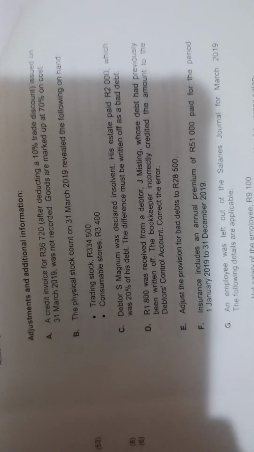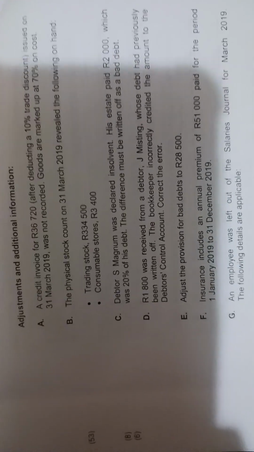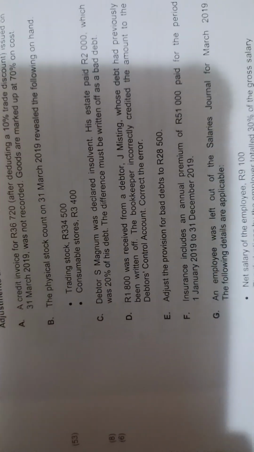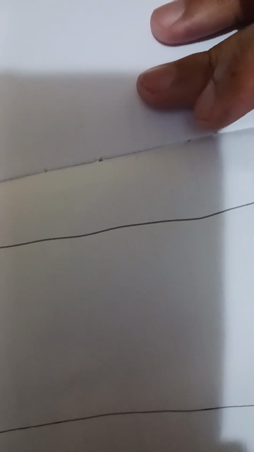Very easy, very straightforward. And then now we move on to the next adjustment. Now it says here, a physical stock count on 31 March 2019 revealed the following on hand. Now these amounts are very useful when calculating your trading stock deficit or surplus and your note for inventory. You use that information for your note for inventory. So for now, we're not going to do anything with that.